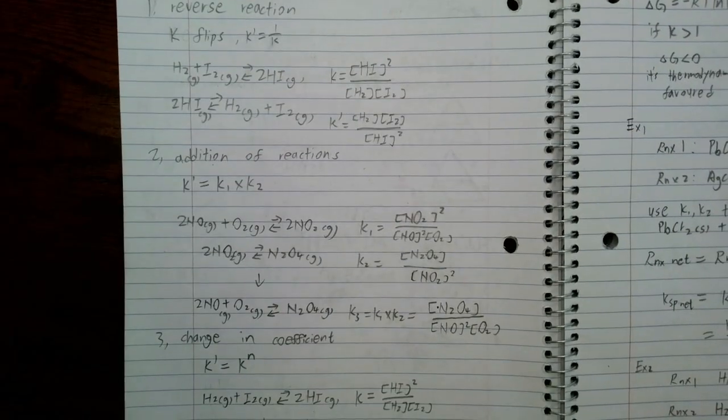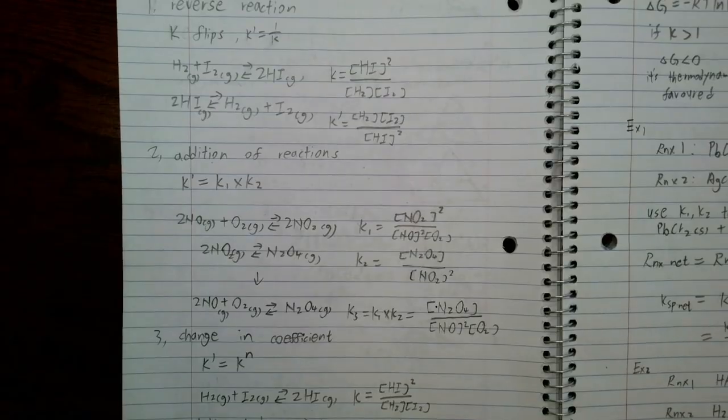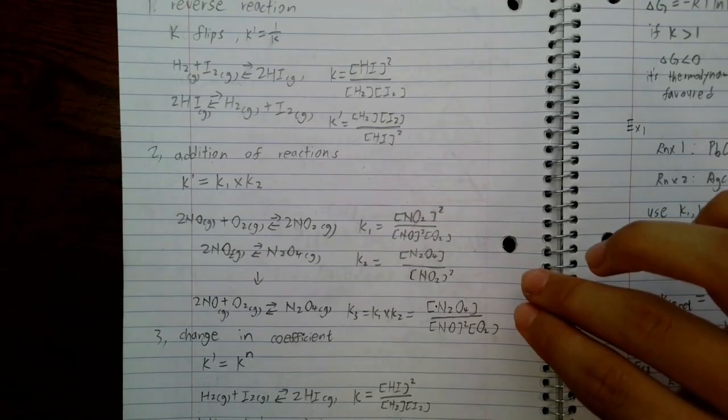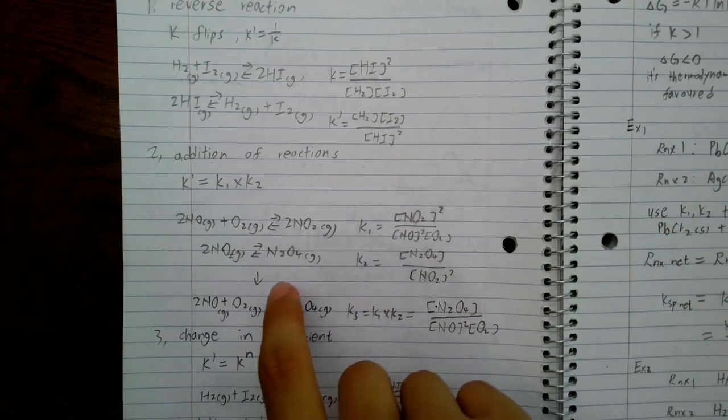The second rule is the addition of reactions, like what we did back in Unit 6 for Hess's law. When we are adding different reactions, the equilibrium constants K are multiplied with each other. Let's take a look at this.